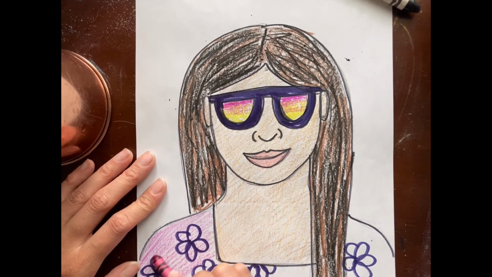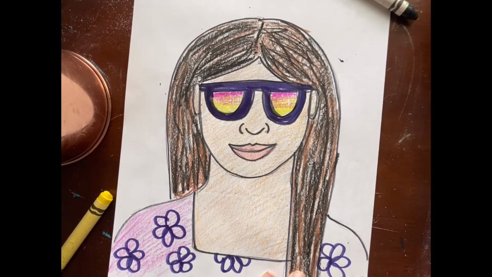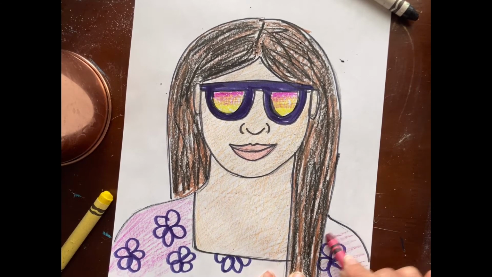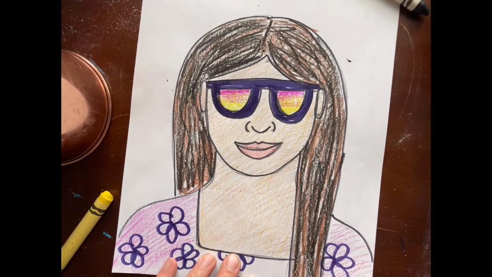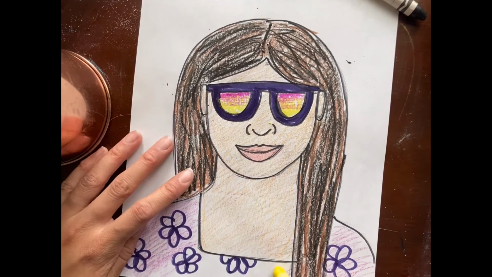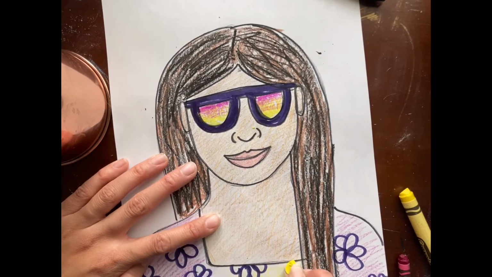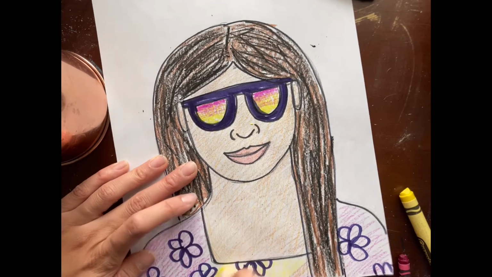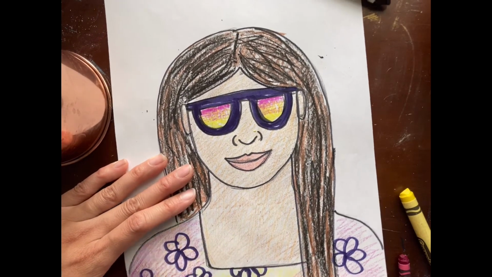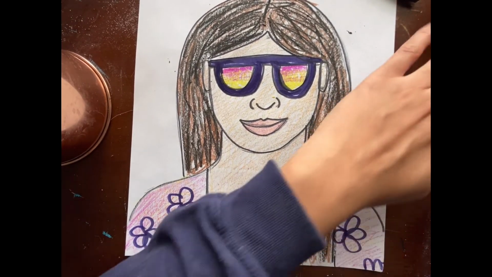And then I'm going to cut out me from the rest of the white paper background because we're going to next make a frame and we're going to find a background that reminds us of Kehinde Wiley. Oops, my crayon broke. Remember, broken crayons can still be used. Ooh, actually this one works better for shading and the whole area. All right, time to cut it out.